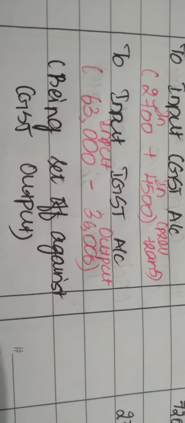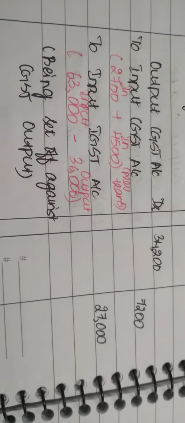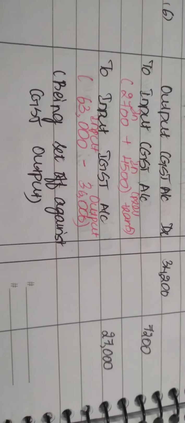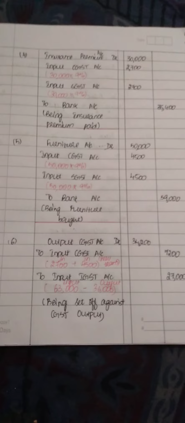To arrive at input IGST amount, from your input IGST deduct output IGST, that is 63,000 minus 36,000, 27,000. So take the total of both and record it in your output CGST. So 7,200 plus 27,000, 34,200 in your output CGST account. Narration being set off against CGST output. So let me zoom the transactions.